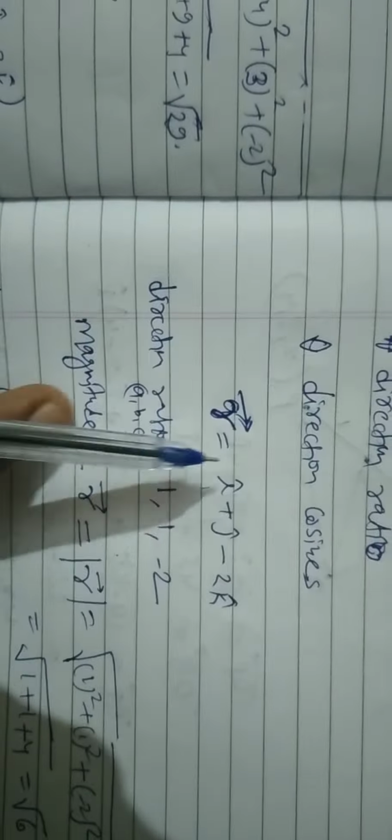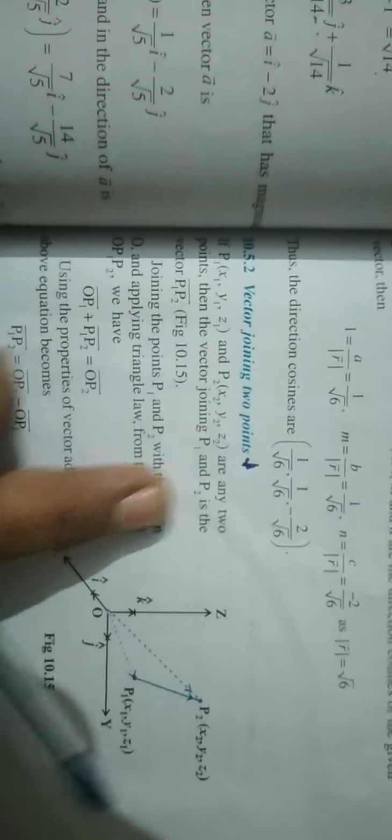Next, vector joining two points, and the next topic is section formula. These two topics we will explain using example 16. Vector joining two points.